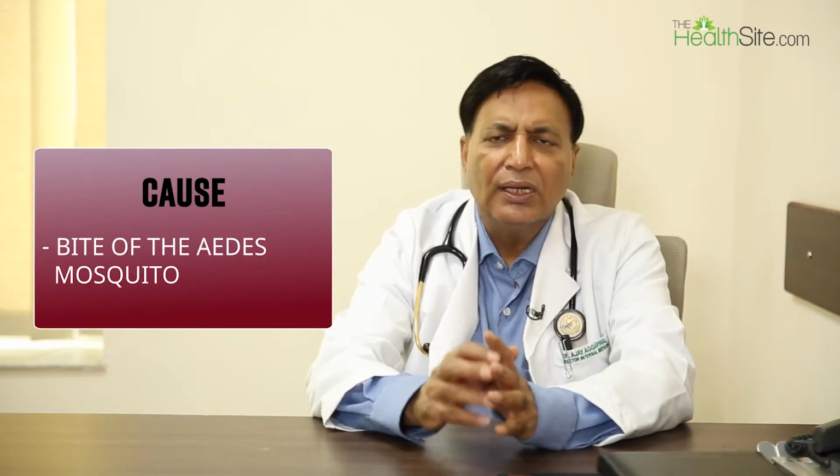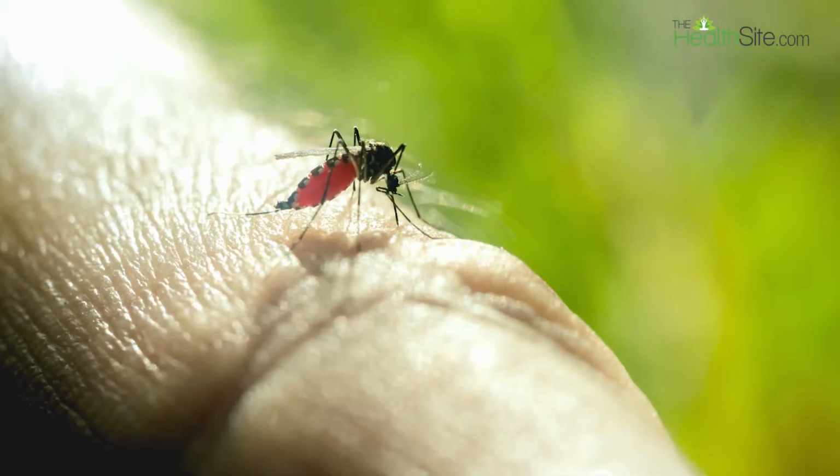Dengue fever is the fever that is caused by the transmission of the dengue virus by the bite of a mosquito. This is Aedes mosquito, that is a daytime mosquito. When it bites the human being, it transmits the virus into the human body, causing the dengue fever.